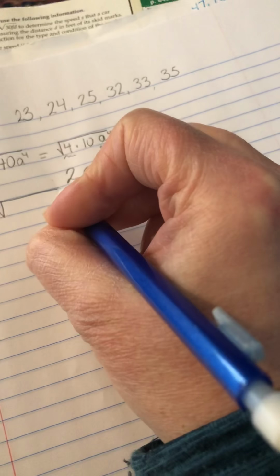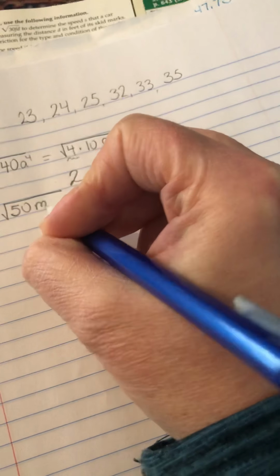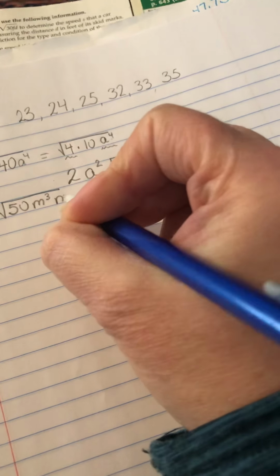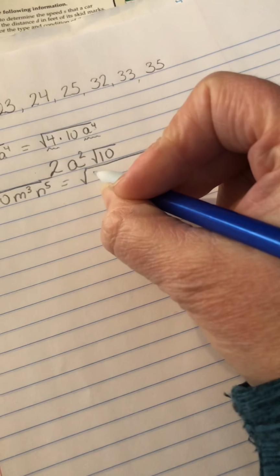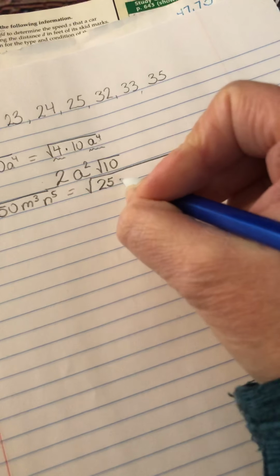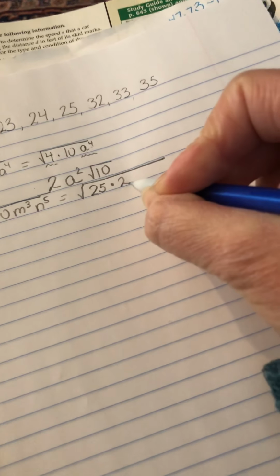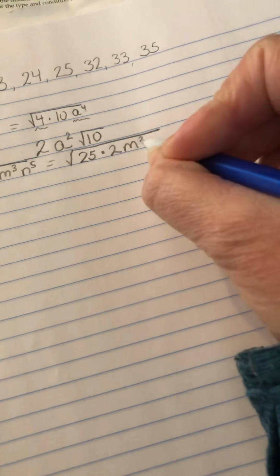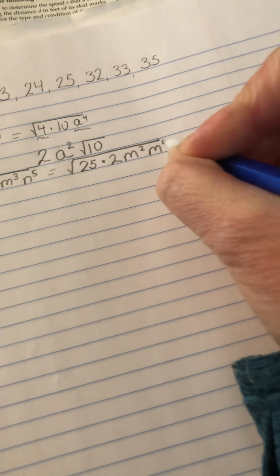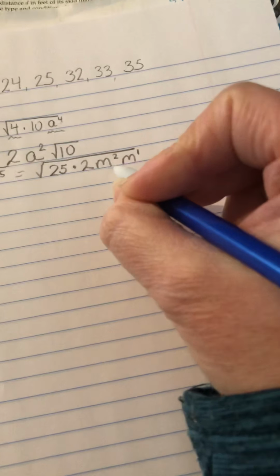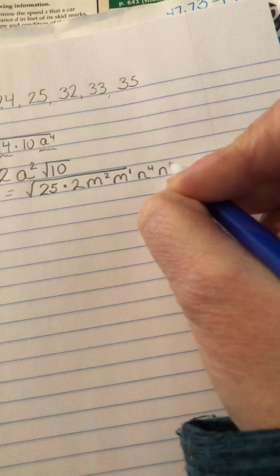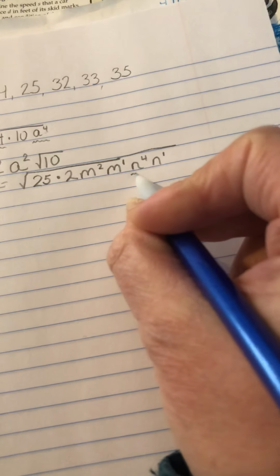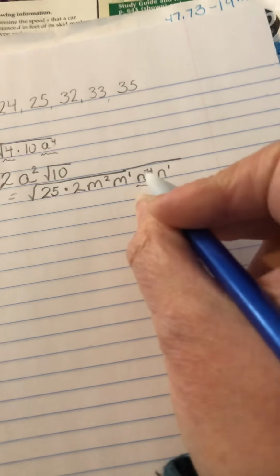24 was another one people had a little bit of trouble with. So it's the square root of 50m to the third, n to the fifth. Again, I'm going to break that up into perfect squares. So I'm going to do 25 times 2, and then m to the third, I'm going to make that m squared times m to the first, because 2 plus 1 is 3, and m squared is a perfect square. And then n to the fifth, I'll make n to the fourth times n to the first. Again, n to the fourth is a perfect square, and then n is not, but 4 plus 1 is 5.